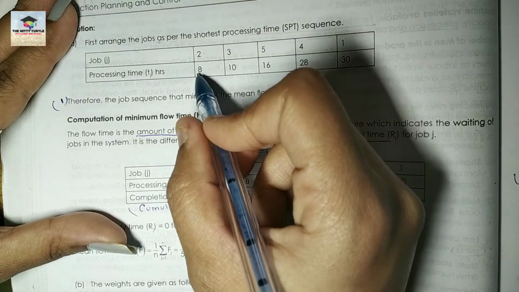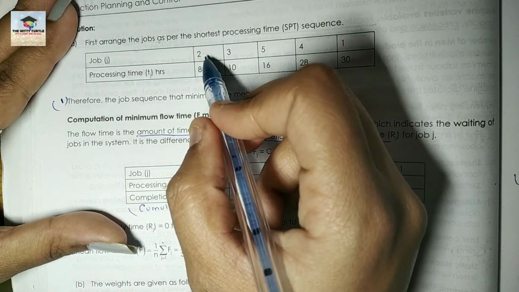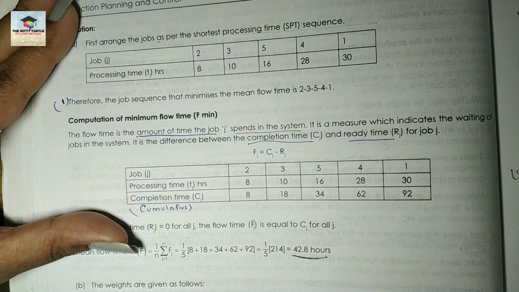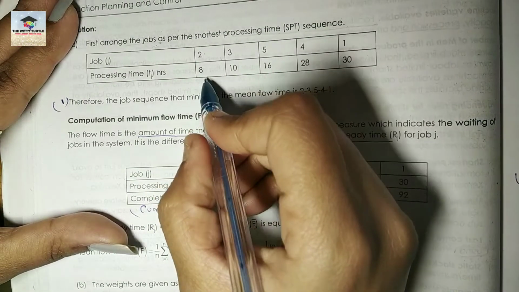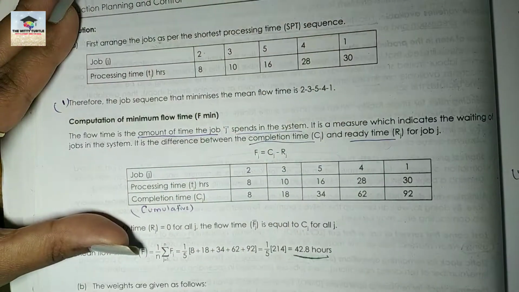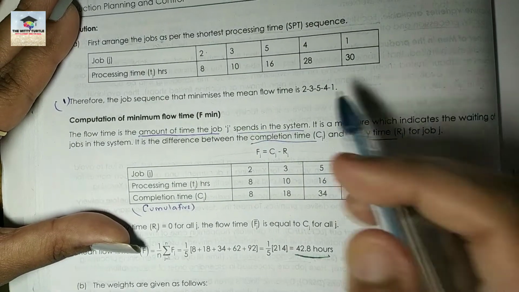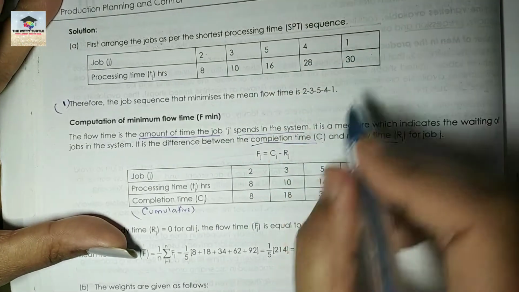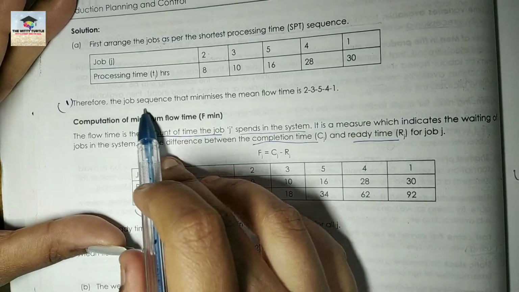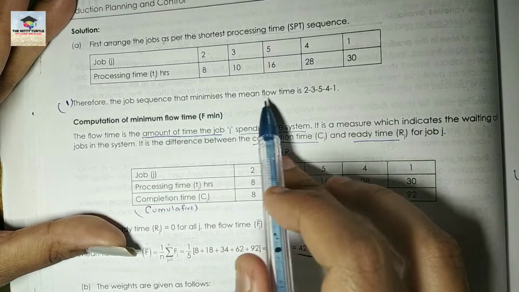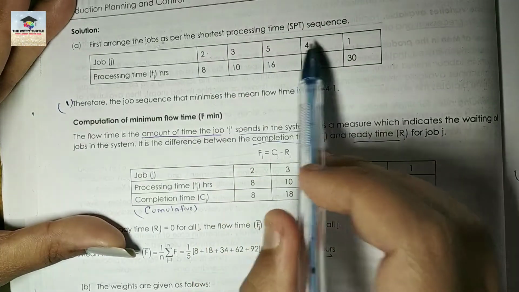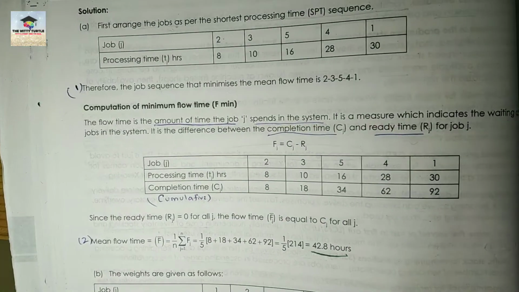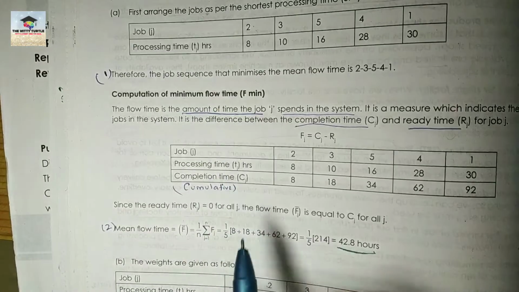so the minimum processing time for all the jobs is 8. That is for job 2, right? It is saying that to complete job 2, you need 8, which is the least amongst these 5 numbers. So first is job 2, then 3, then 5, then 4, then 1. So here you got the job sequence that will minimize the mean flow time. 2, 3, 5, 4, then 1, right? Okay. Now you have to calculate the minimum flow time, right?